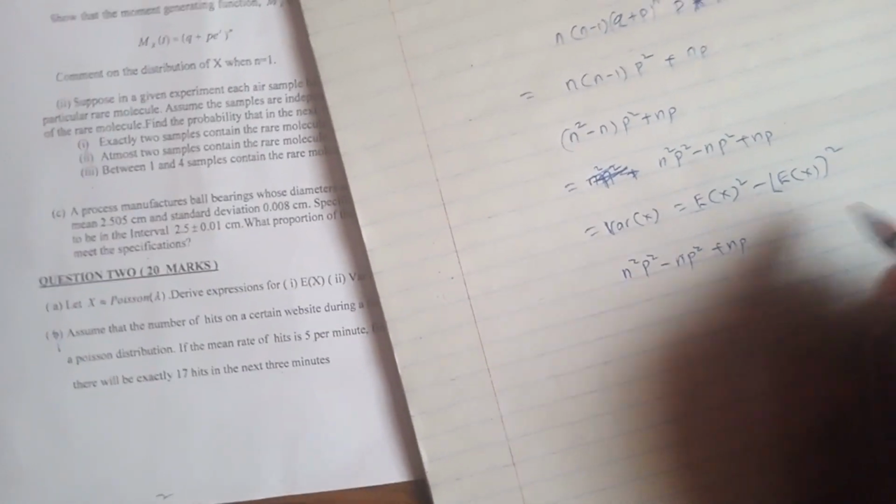So this one is going to be n squared p squared minus np squared plus np, minus n squared p squared. Then this one will cancel this one. We remain with negative np squared plus np.